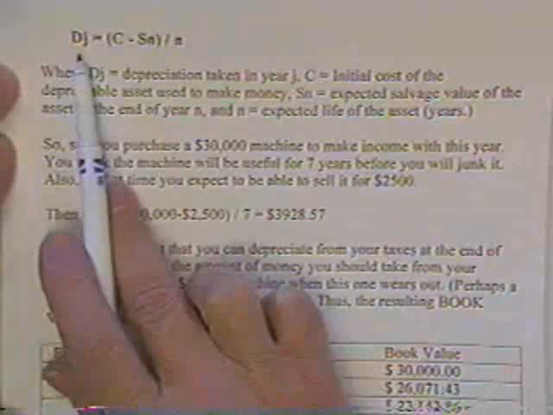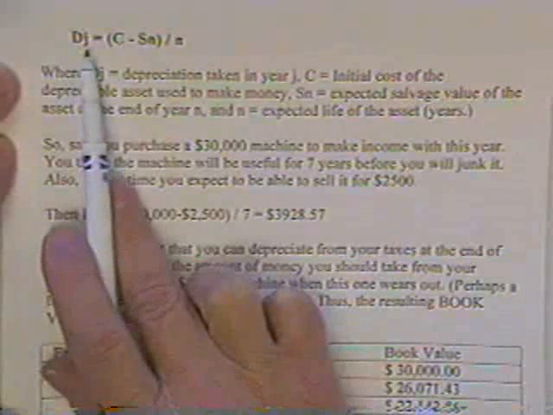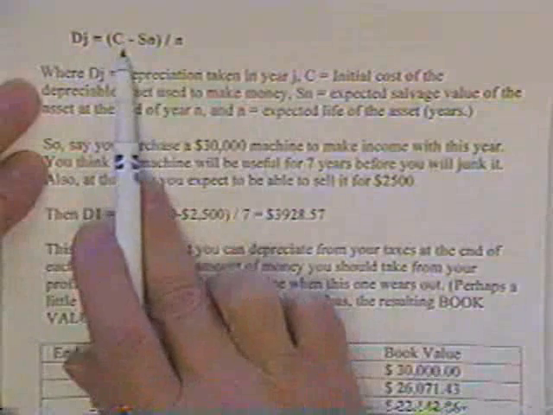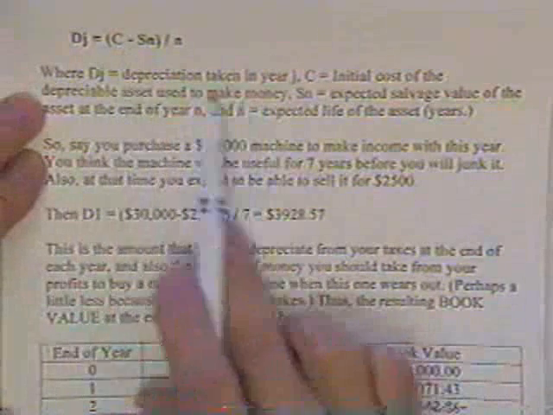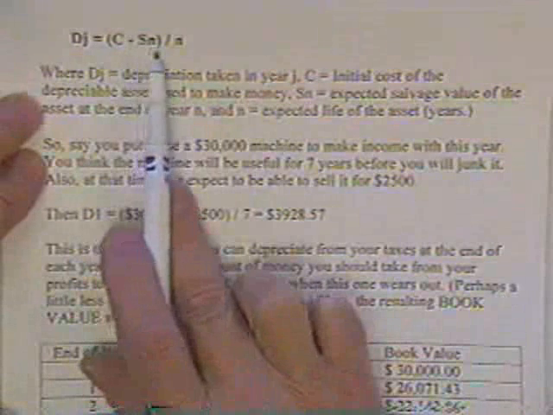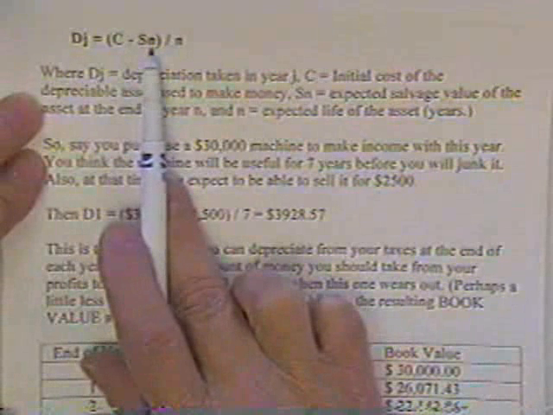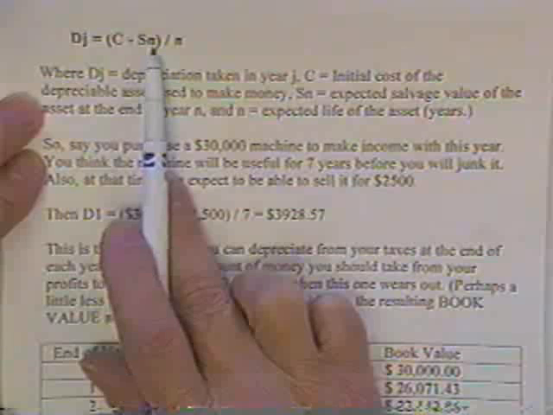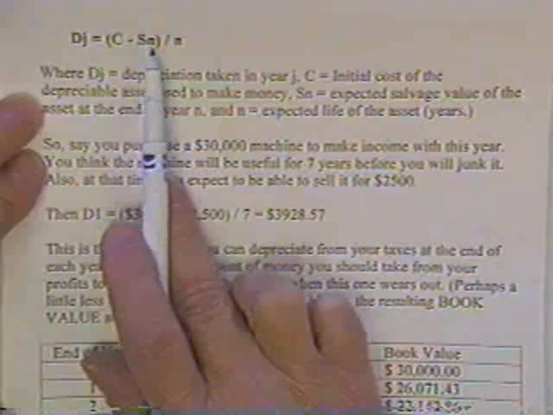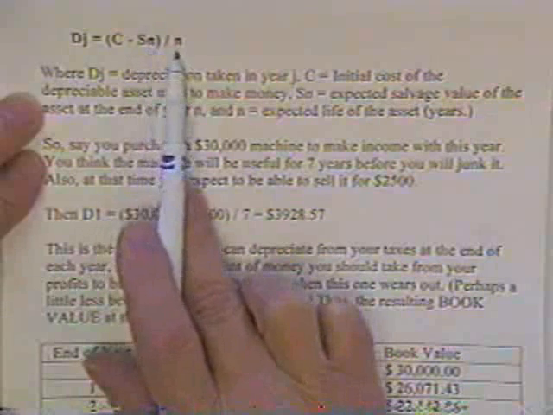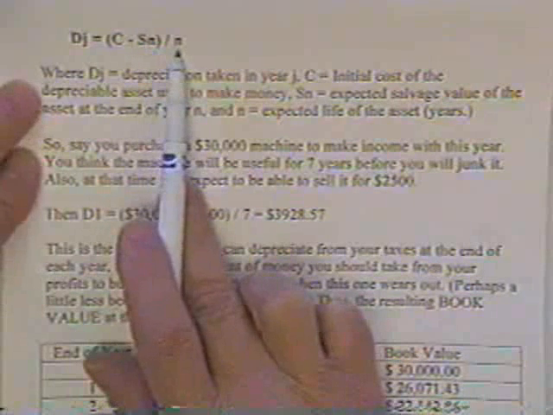The depreciation that you can take in any given year is equal to the initial cost minus the salvage value that you expect to be able to sell the thing for when it's no longer really of use to you, and that would be in the nth year, divided by how many years you use the machine.